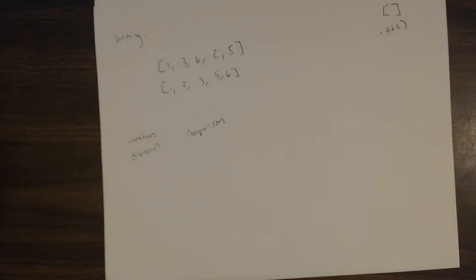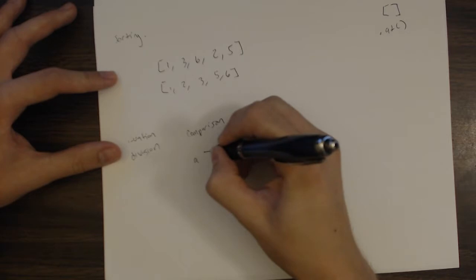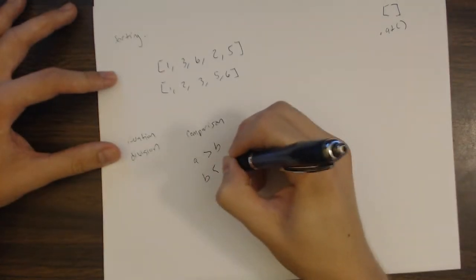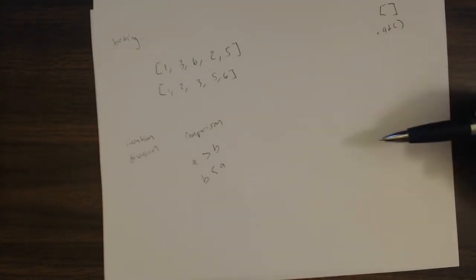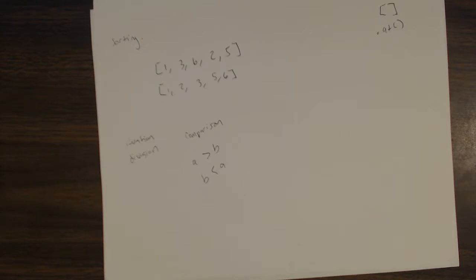In most sorts, we usually say A greater than B, or B less than A, or the reverse. And really, that comparison is where you change what kind of order you are attempting to create. The algorithm is what determines what kind of sort it actually is: merge sort versus bubble sort versus selection sort. But typically this comparison is where you change how things come ordered.